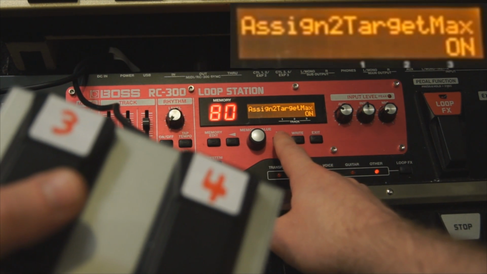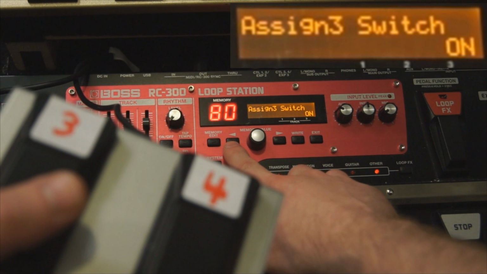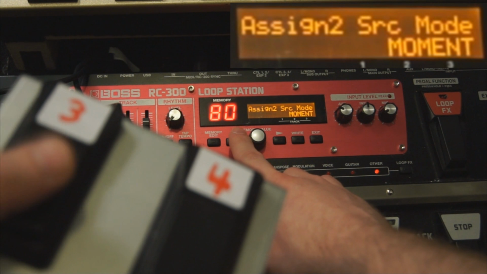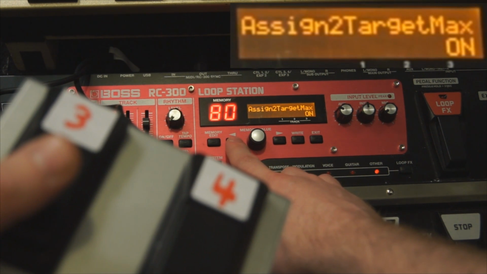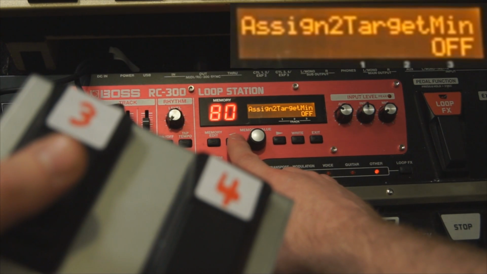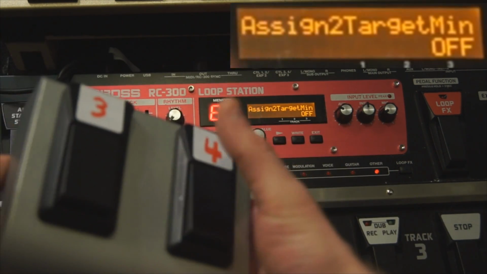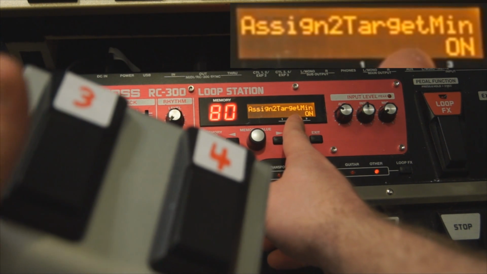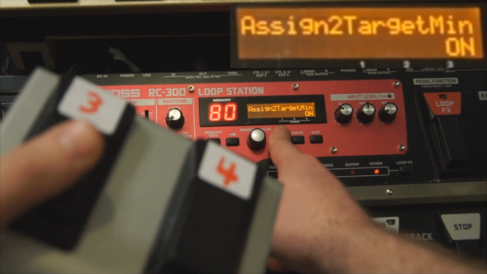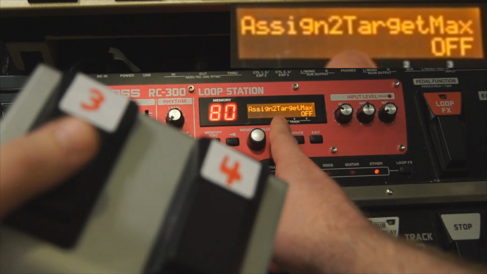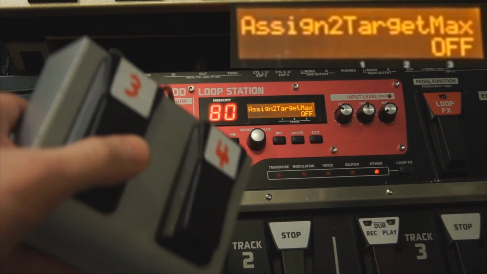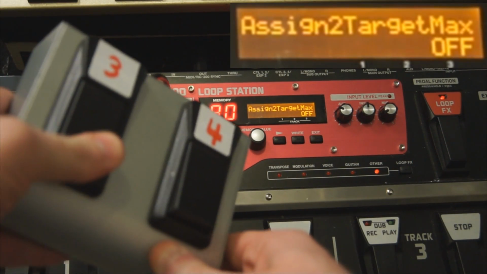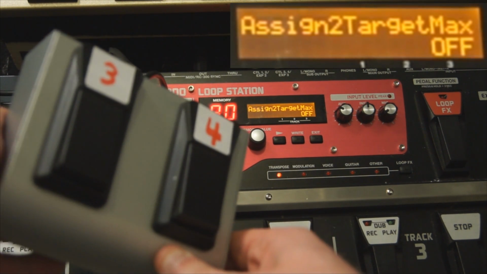But now let me show you momentary for a second. You go back in here and you do momentary, and now what it's going to do is whenever you hit the button, it'll just activate it while it's down. Now for me, the min and the maxes are kind of weird on this pedal. If you have a different pedal here, it might be different for you, but for me, the min is what you've got when you push the button, when you hold it down, and the max is what you get when you let go. So set like that. Check it out. While I hold down 3, loop effects goes on. As soon as I let go, it turns off. So that's the difference between momentary and toggle.